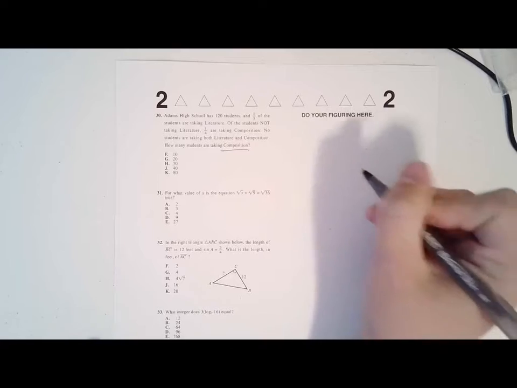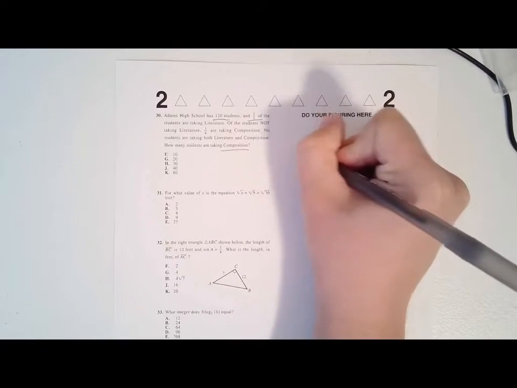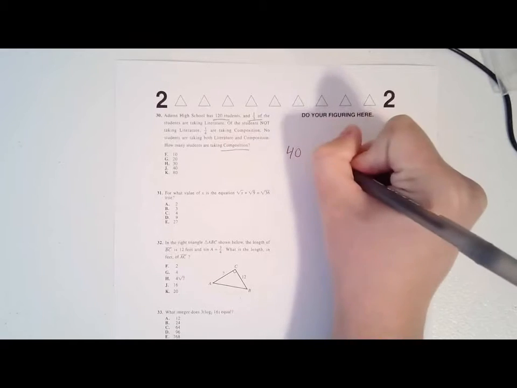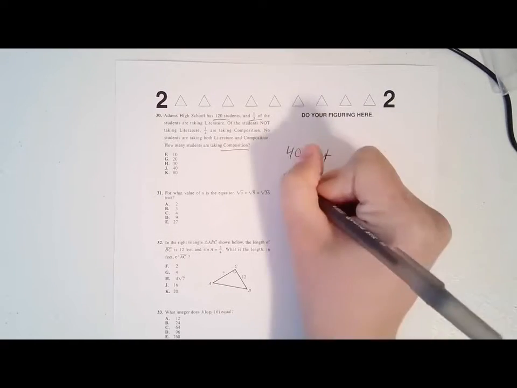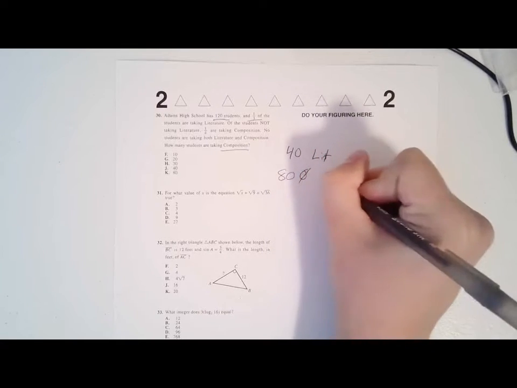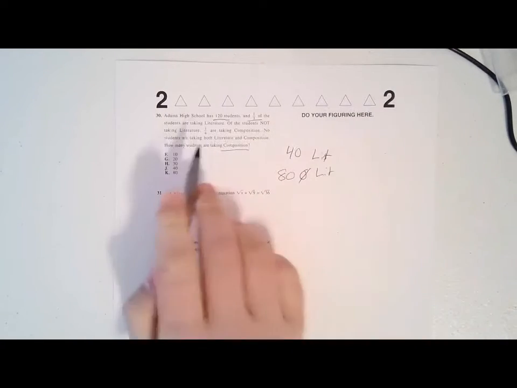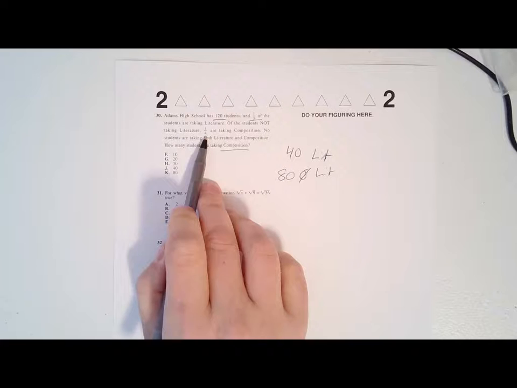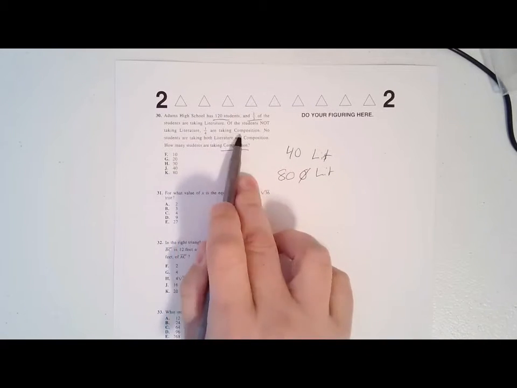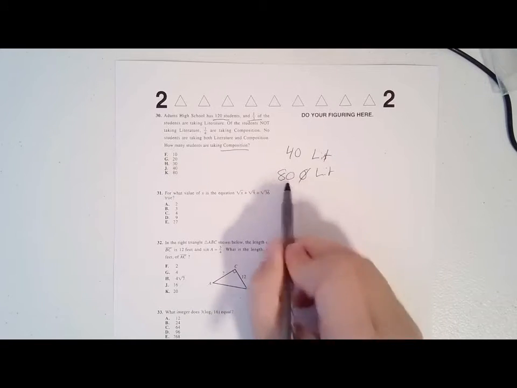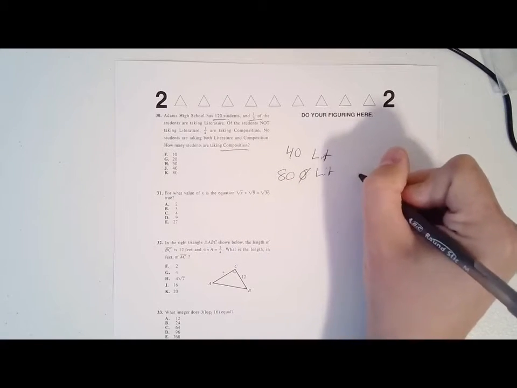Well, real quick, we can say if we have 120 students and 1/3 are taking literature, then 120 divided by 3 means 40 students are taking literature. Okay? Which means we have 80 students not taking literature. 1/4 of those students not taking literature are taking composition. Well, what's 1/4 of 80? That's 20. How many students are taking composition?